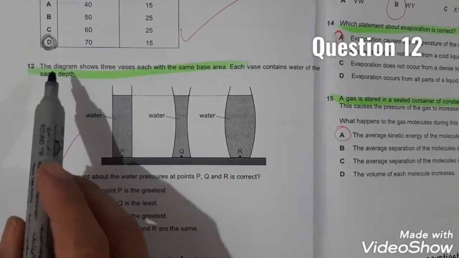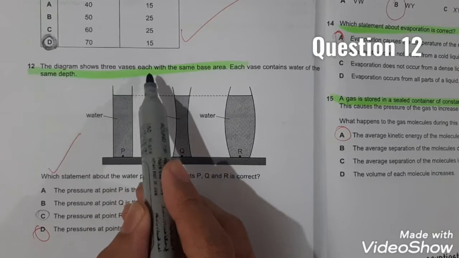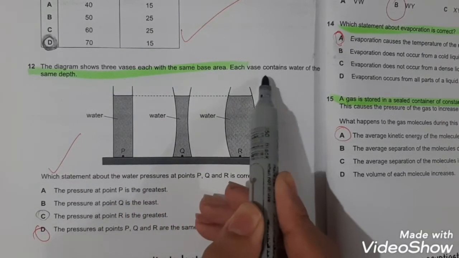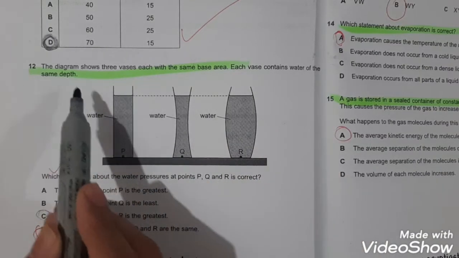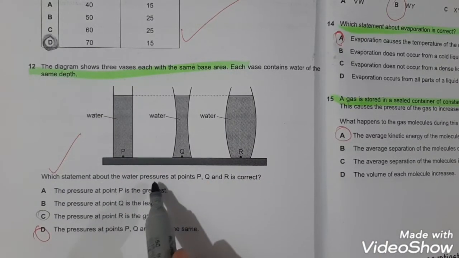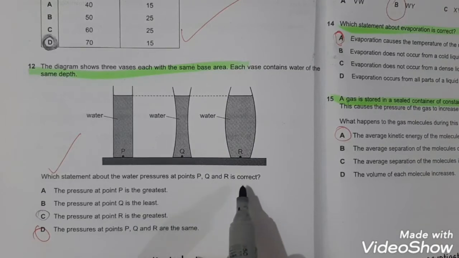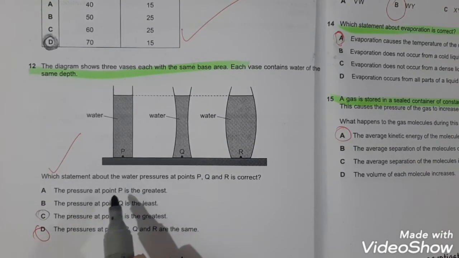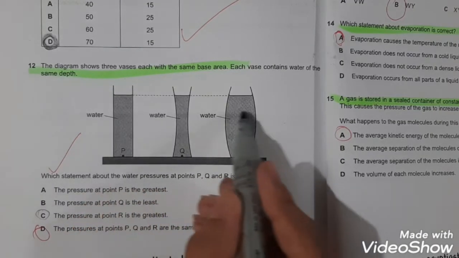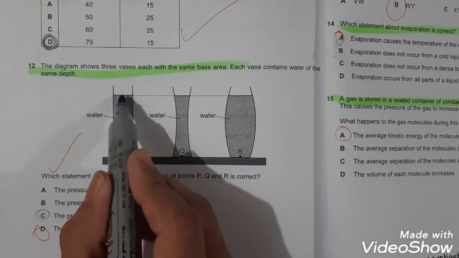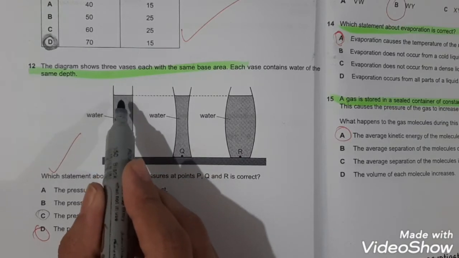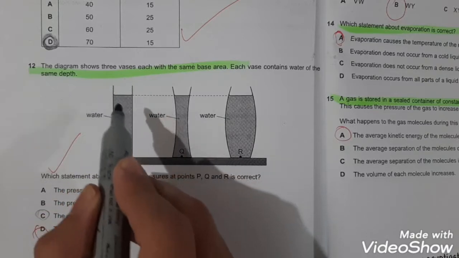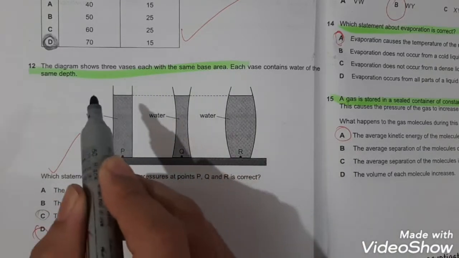So question 12 states the diagram shows three vases, each with the same base area. Each vase contains water of the same depth. Which statement about the water pressure at points P, Q and R is correct? So A states the pressure at point P is the greatest. Wrong, because in all three vases we have equal height of water, so the amount of pressure exerted on each of these vases will be equal.